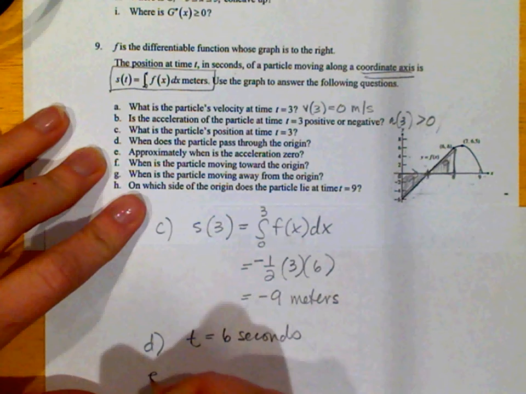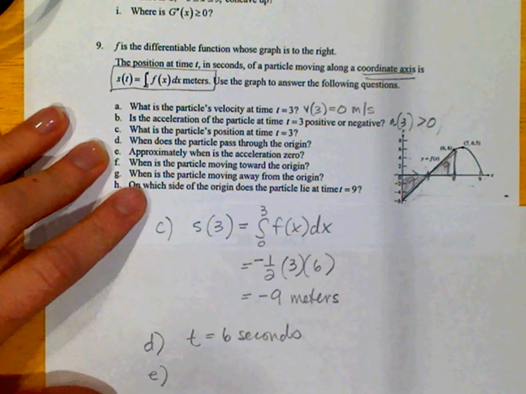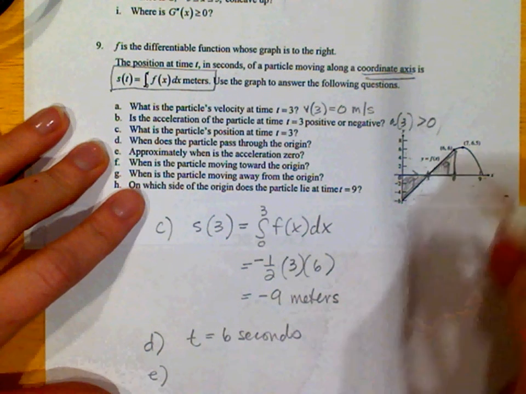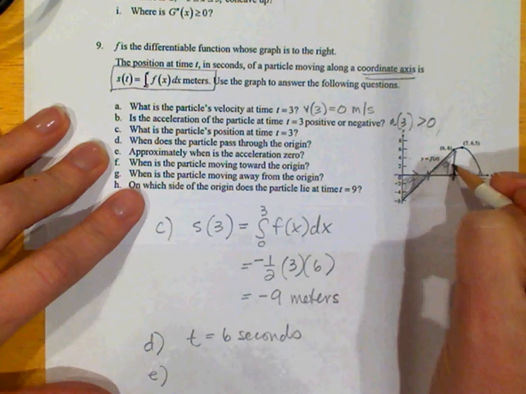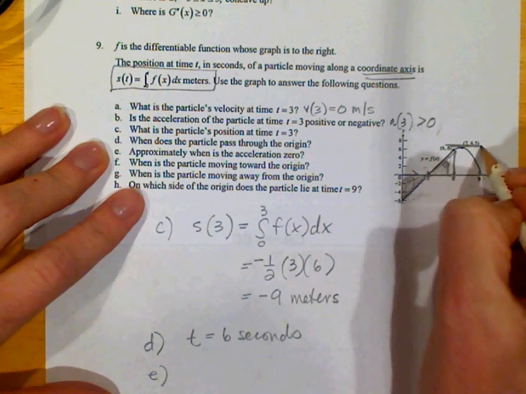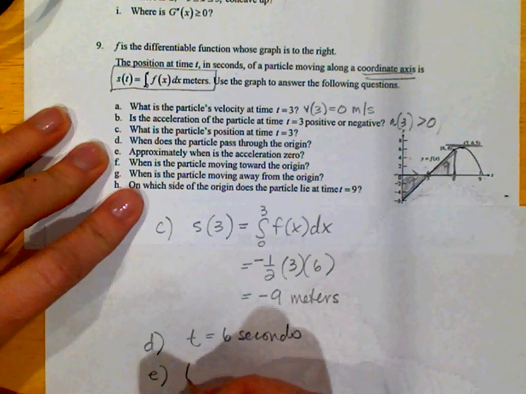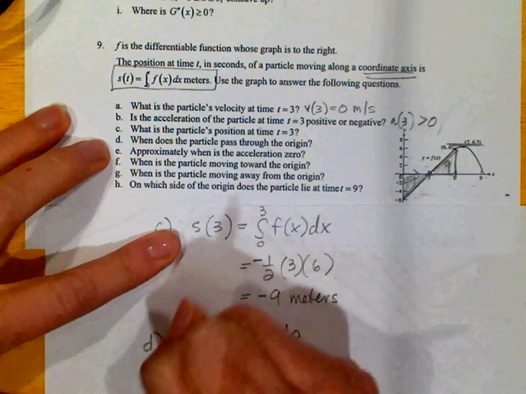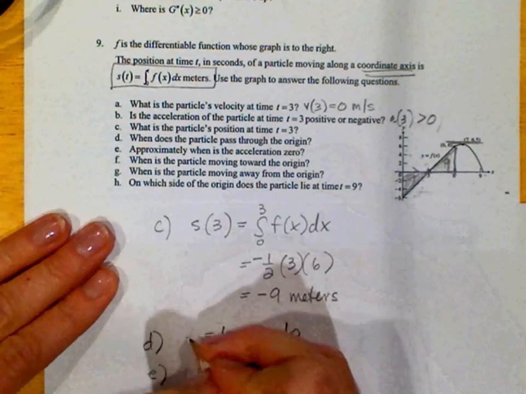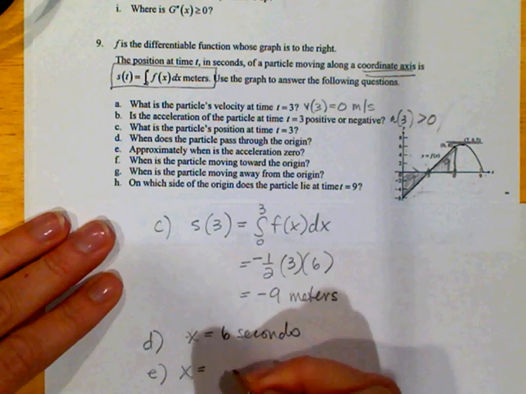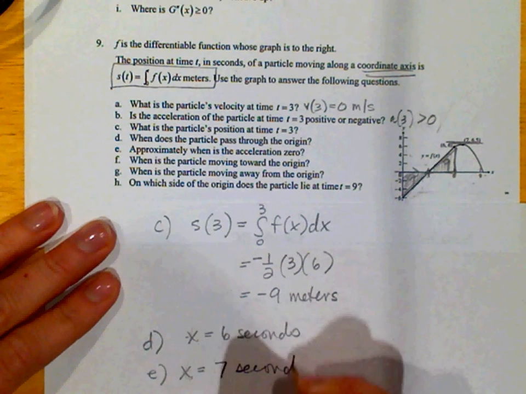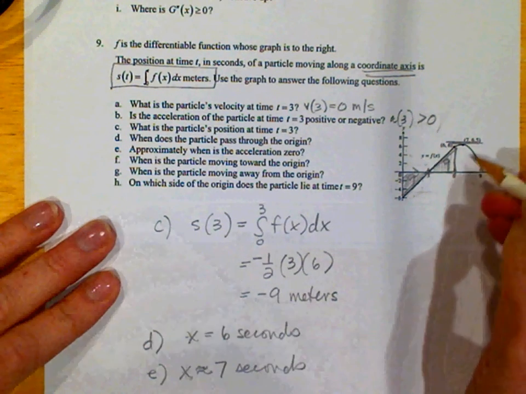E: approximately when is the acceleration equal to 0? Well, if this is the velocity graph, then the acceleration is equal to 0 wherever it has a 0 tangent. So that's going to be at t, whoops, I keep using t, it's x. At x equals 7 seconds, or we could say approximately 7 seconds, because I have that 0 tangent.